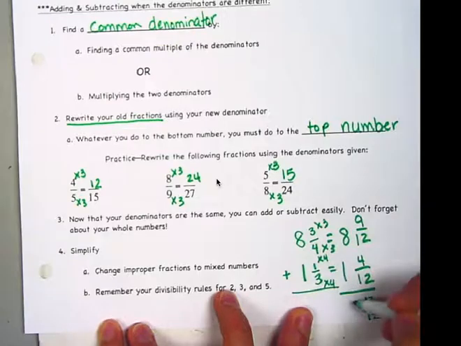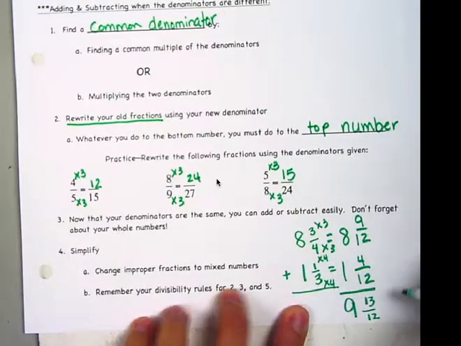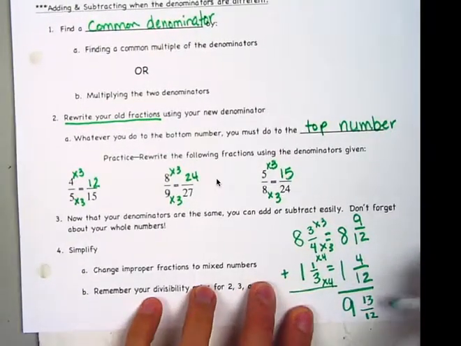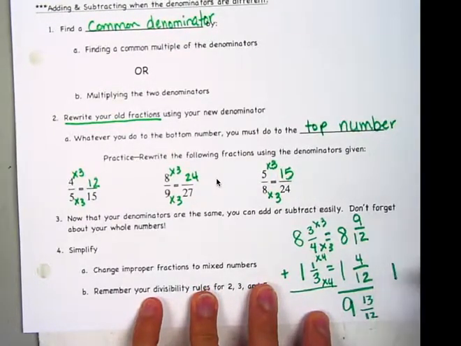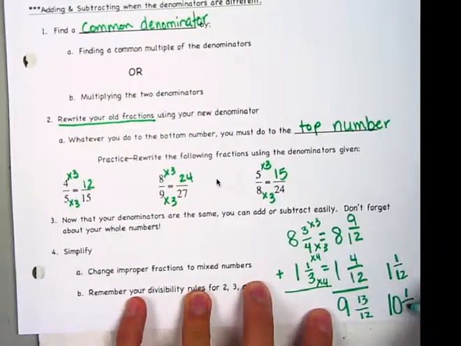And 8 plus 1 gives me 9. I can see that 13 twelfths is improper, so I need to make this into a mixed number. 12 goes into 13 one whole time, and there's one piece left over. So 13 twelfths is equal to 1 and 1/12. I add that to the 9 and get my final answer of 10 and 1/12.